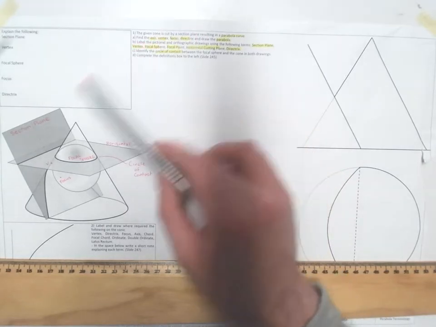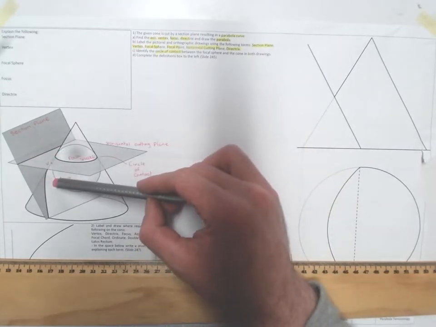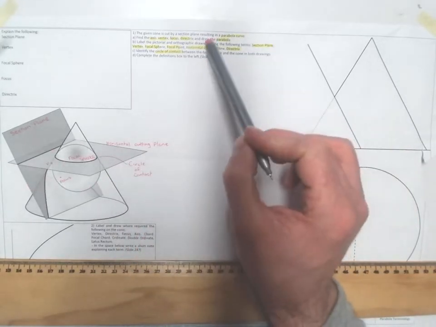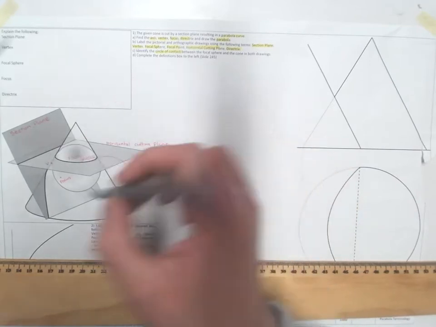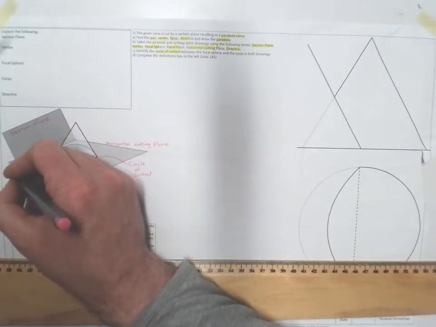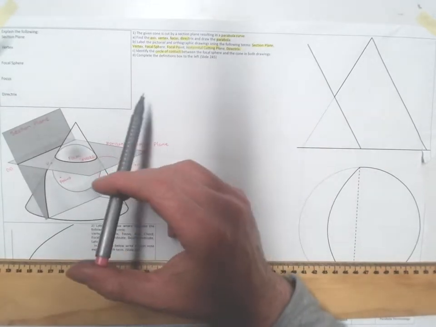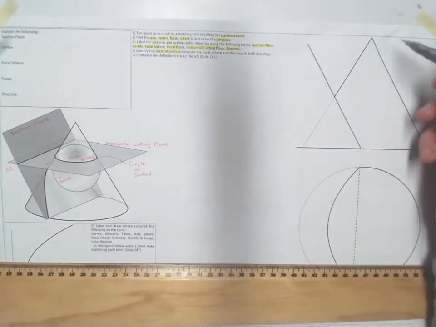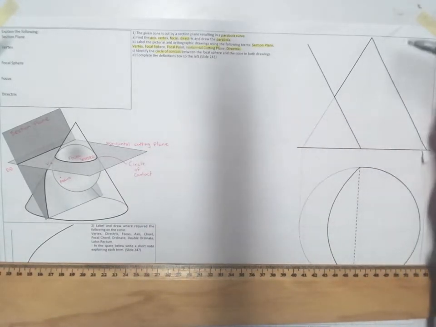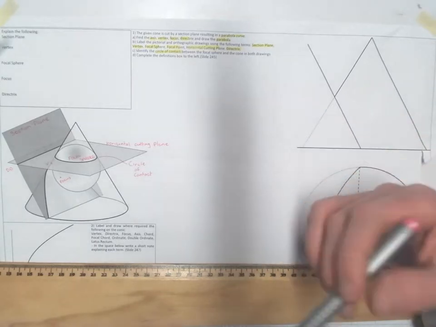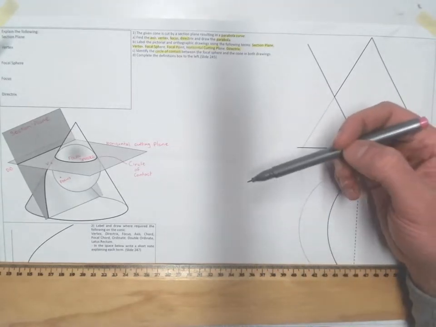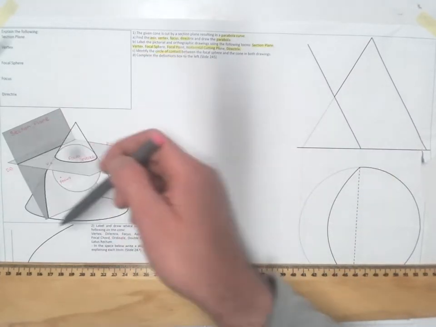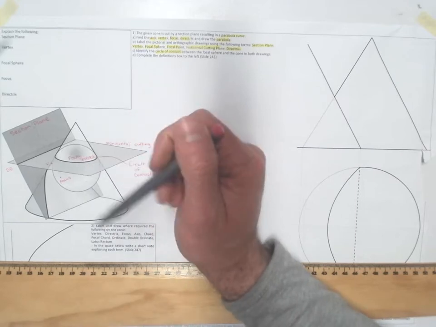Then we're asked to label the pictorial view over here: the section plane, vertex, focal sphere, horizontal cutting plane, and directrix, which is actually here. I'm just going to write directrix there for a second. What I'm going to do is draw this question. It gets a little bit detailed, so I'm going to get you to look at my video and then go back to DCG Solutions and flick through it, and it will make more sense. It will do an animation over here which will explain all this a little bit more clearly.